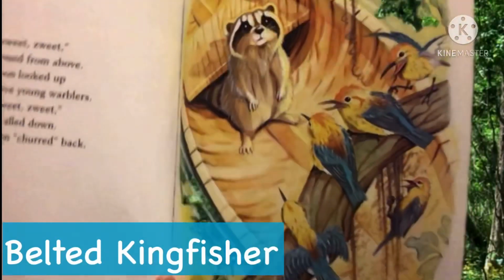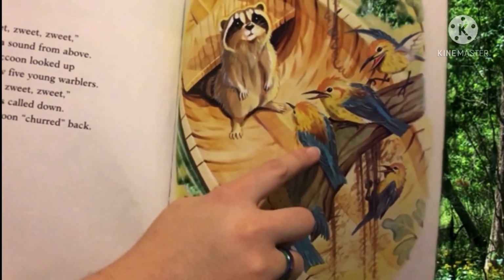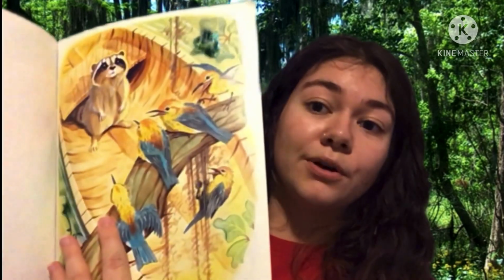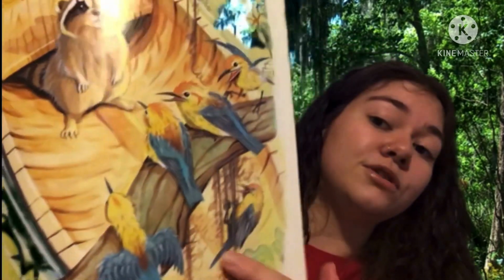So we have a special type of bird called a belted kingfisher. So these birds live in the swamp. And you can see these ones are babies because they don't have the special pattern that the adult birds have yet. So these are little tiny birds. Again, they're called belted kingfishers. So if you guys wanted to draw the babies, you could draw these ones. You guys can pause and draw them.